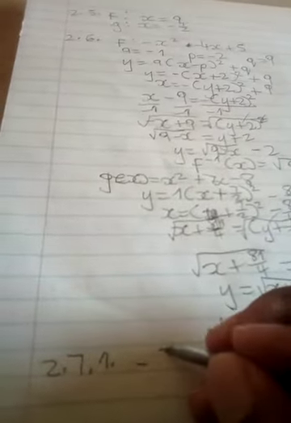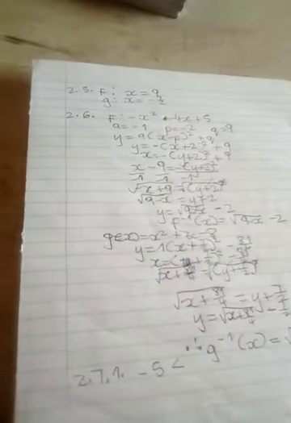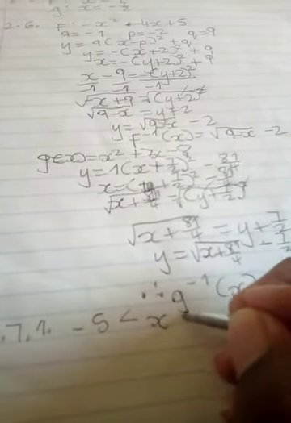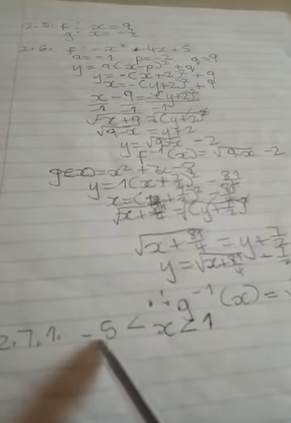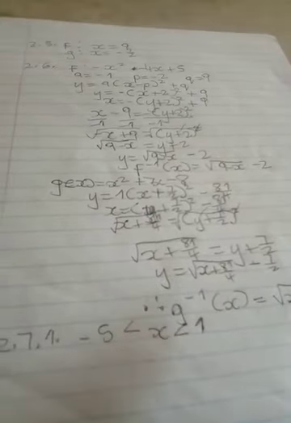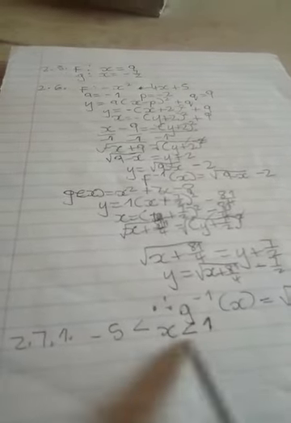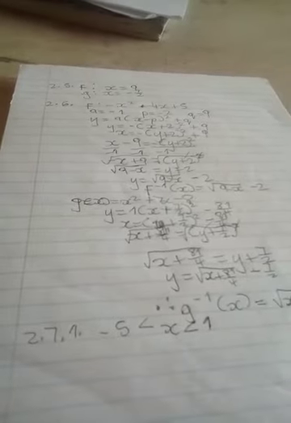We can write it in this way. Negative 5 is less than x, less than 1 here. X is greater than minus 5, but x here is below 1. It means that x is between negative 5 and 1. And let's move on to another question.